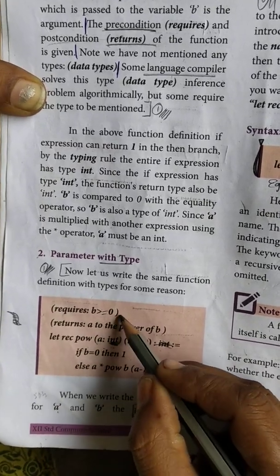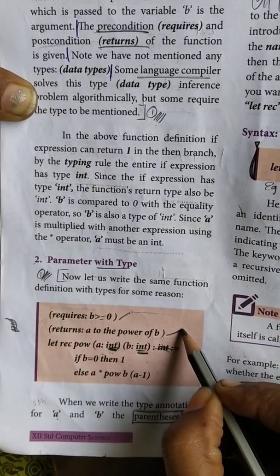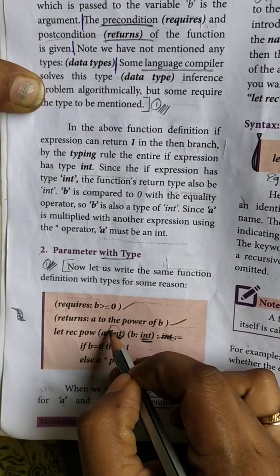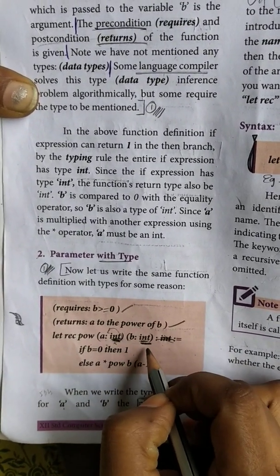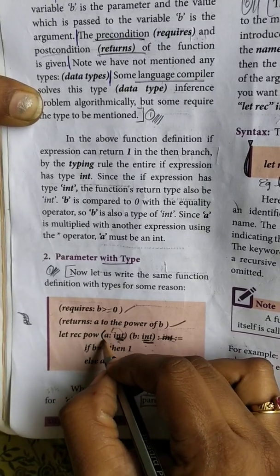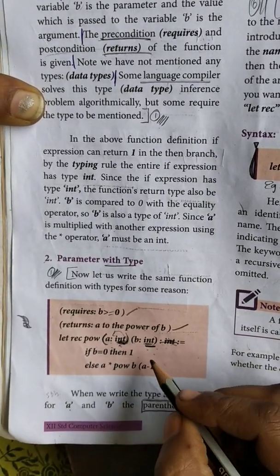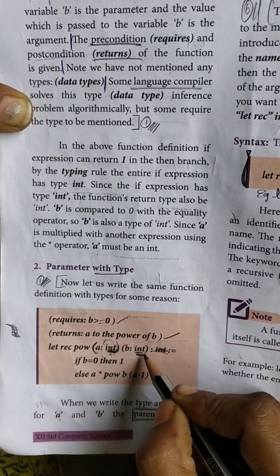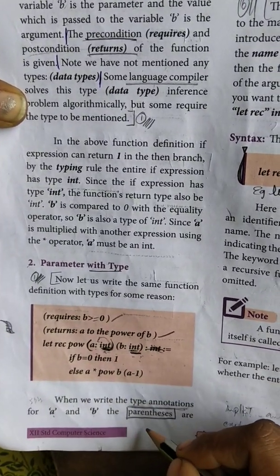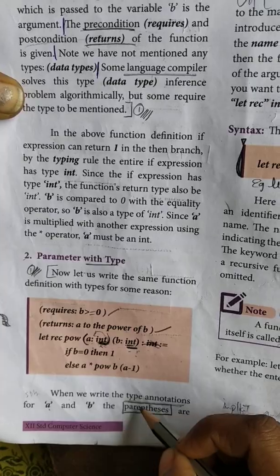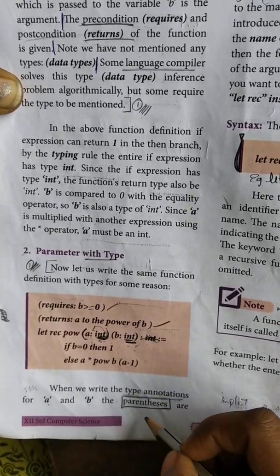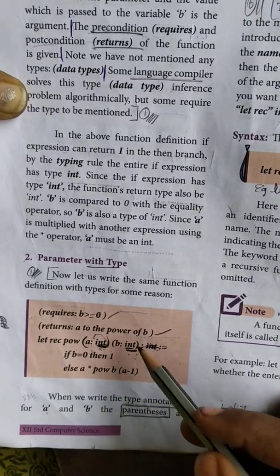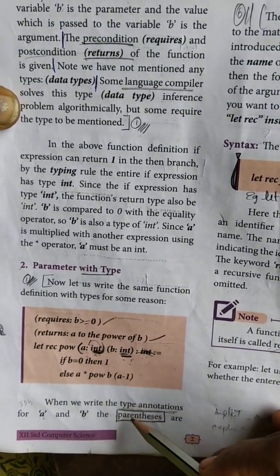The requires and returns are all the same. Only in the function writing, the data type is declared after the parameter name. And one more, with the data type we use separate parentheses. That is an important 1-mark question also. Here, with the type mentioned for a and b, the parentheses are mandatory. In the parameter without type, the parentheses are not mandatory.